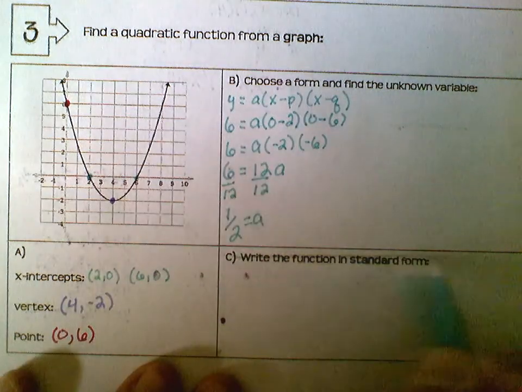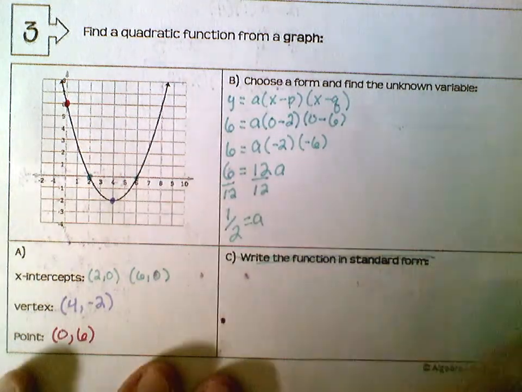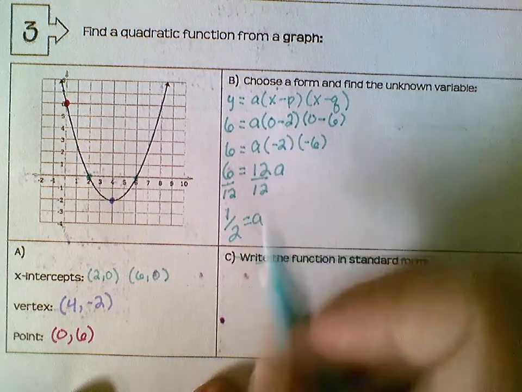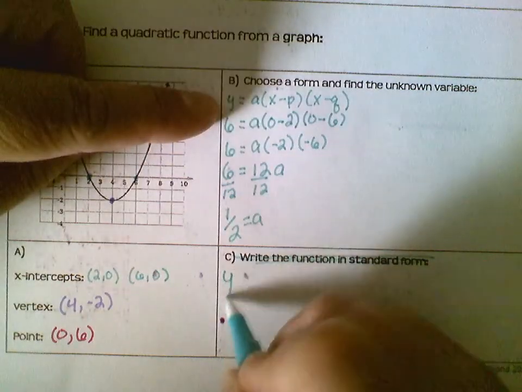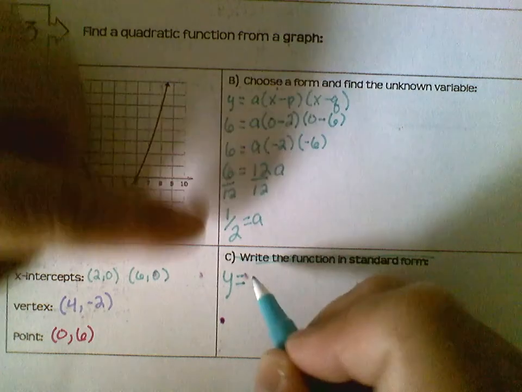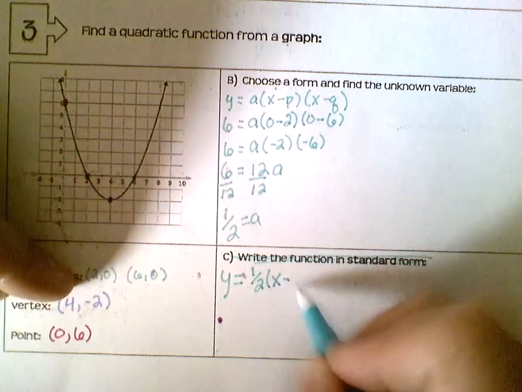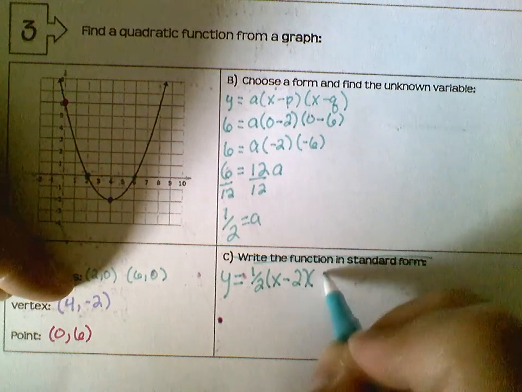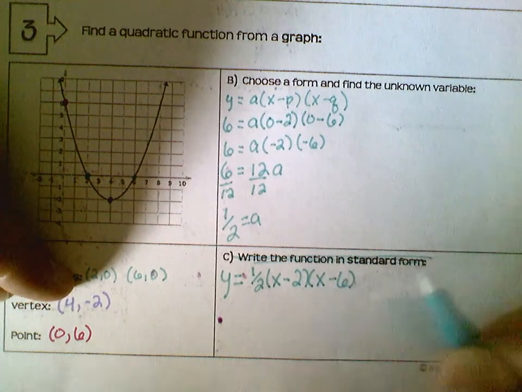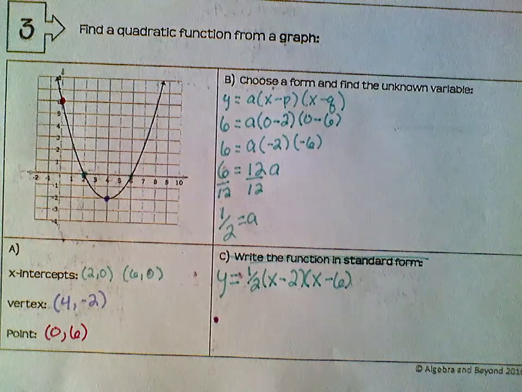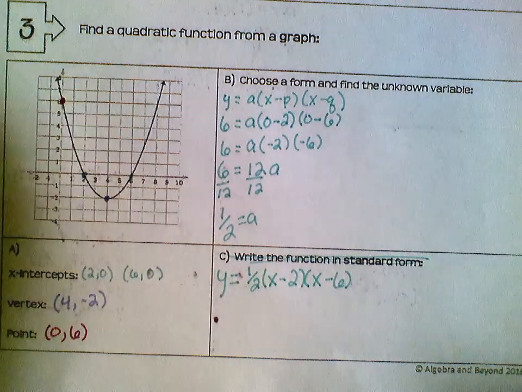Now, since we're not writing this in standard form, I'm just going to strike through this, and I'm going to write my equation down here. So I have y equals, now I know what my a is, 1/2 times x minus 2 times x minus 6. So that's my equation in intercept form.